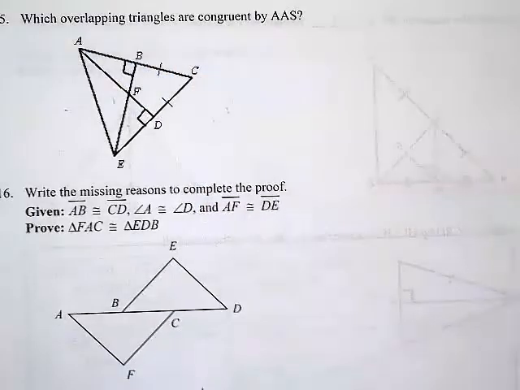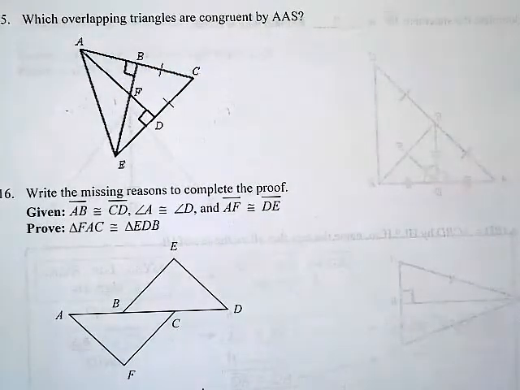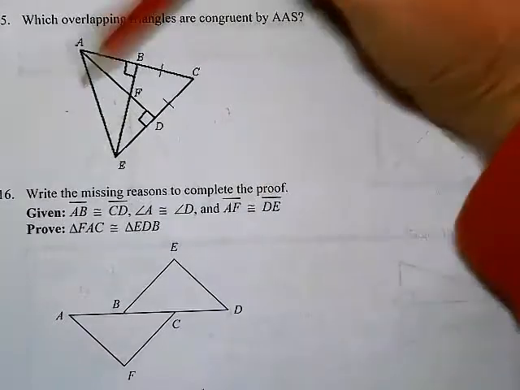Okay, let's look at these overlapping triangles. How many triangles are in there? 3, right? 4? Do you see 4? The big one. Okay, I'm going to sketch out this one.